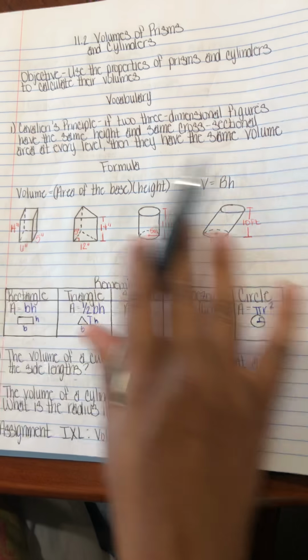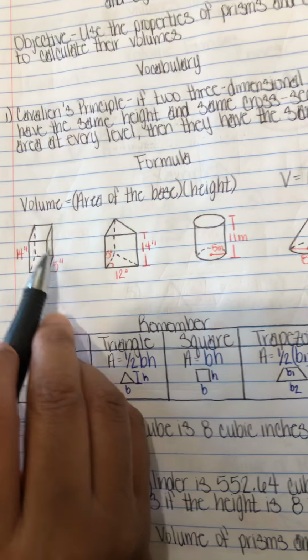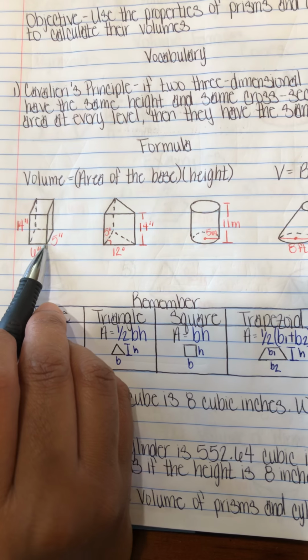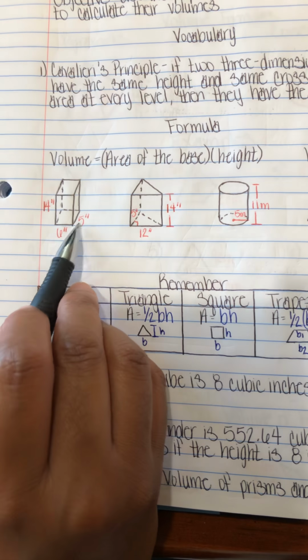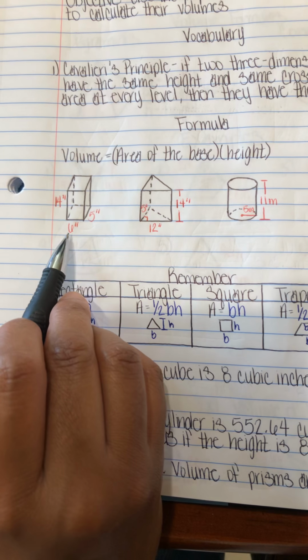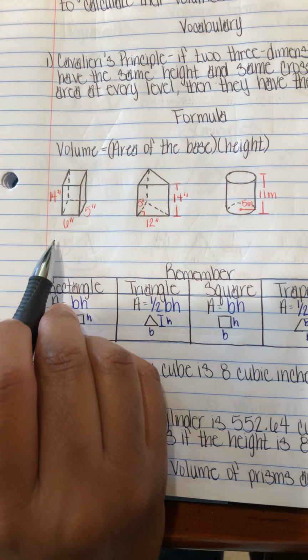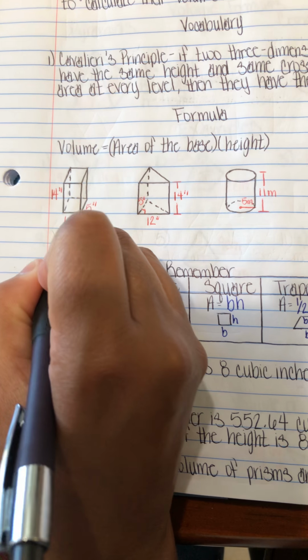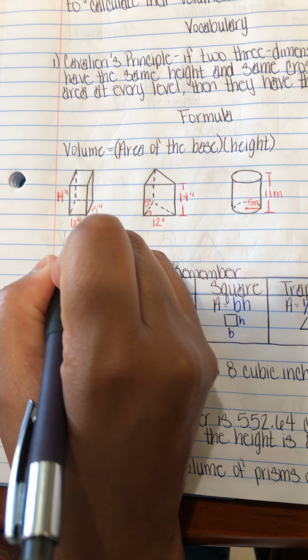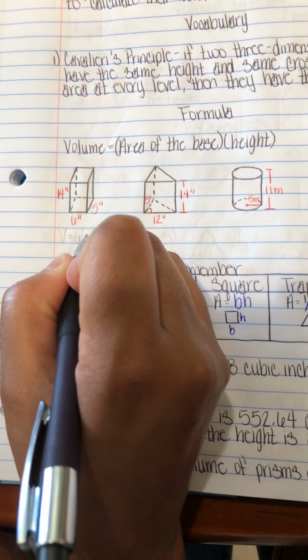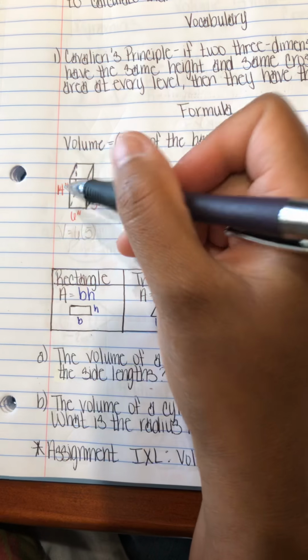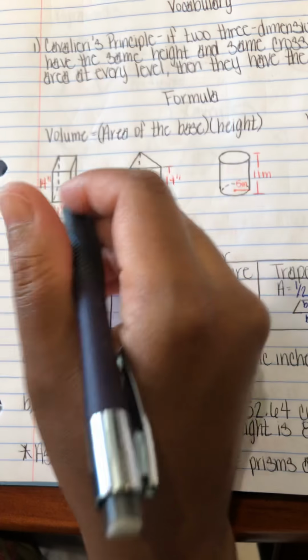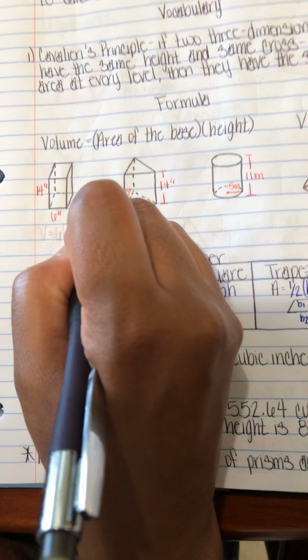So let's go ahead and go through the questions that I have here. For this one, like I said, this is going to be a rectangle because the two bases are different sizes. In order for it to be a square, they would have to be the same. So I'm going to write V equals my base, which is 6, my height of the base, which is 5, and then the height of the shape, which is 14.